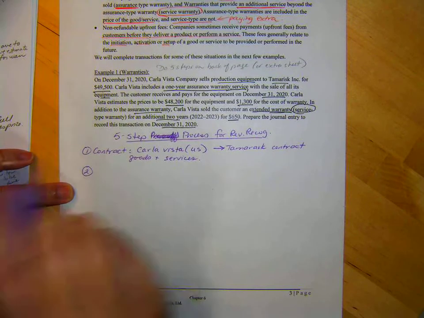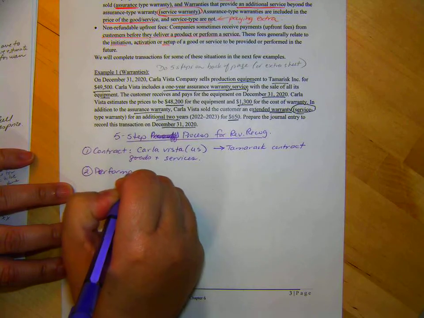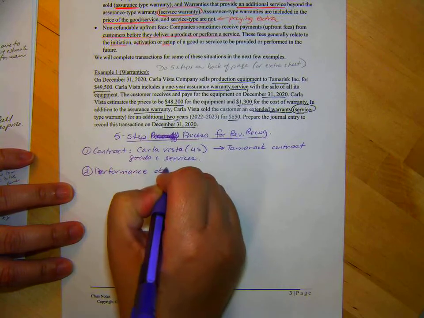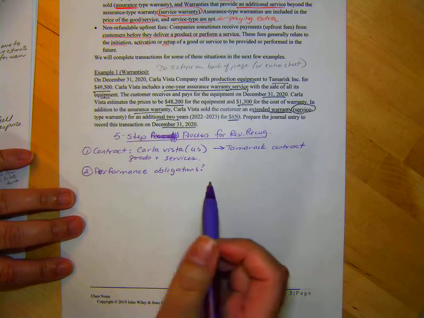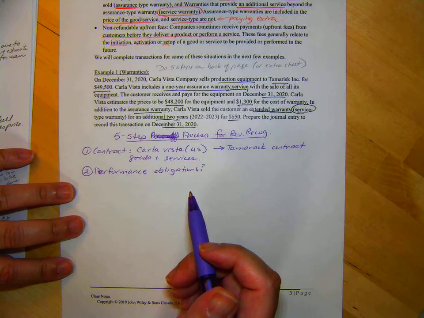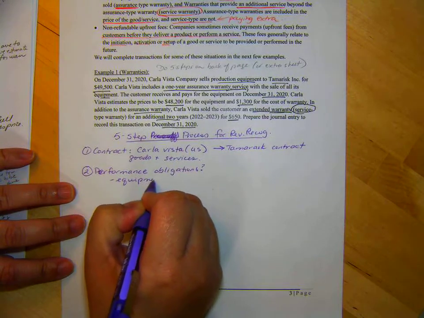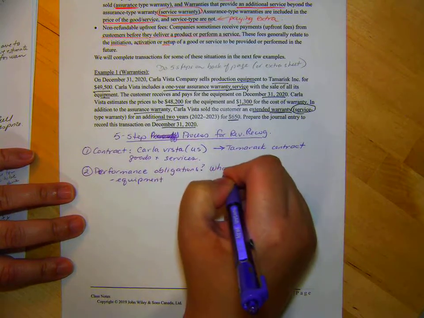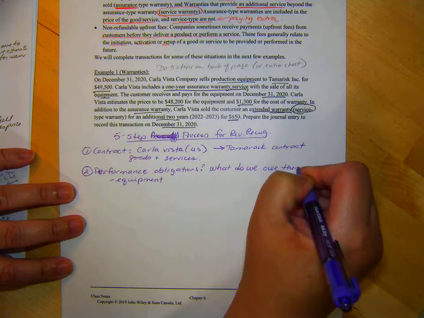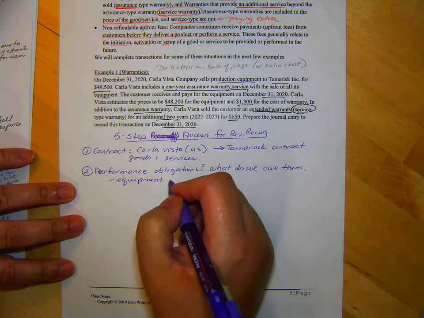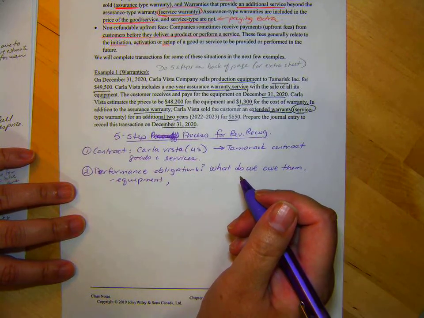What are the performance obligations in the contract? Well, what do we have to give to Tamarask? Well, we have to give them the equipment. So let's put, what do we owe them in the contract? Equipment. What else do we need to give them? Well, the assurance warranty.